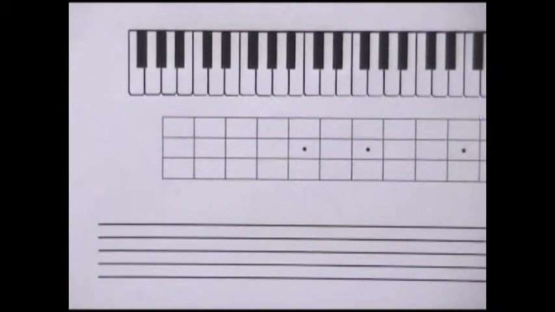The interval of a third is denoted on the staff as two notes which are space, space, or line, line.